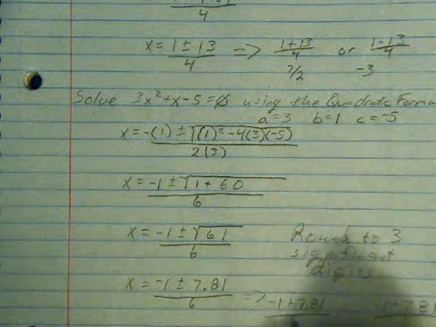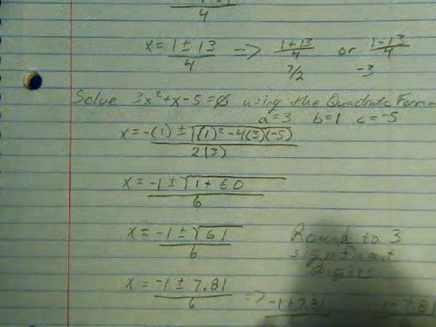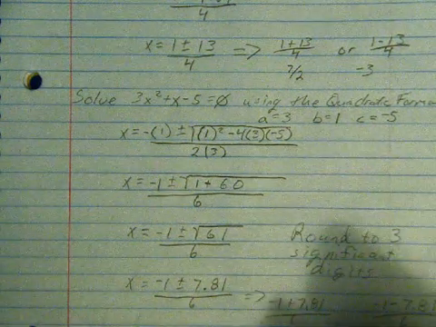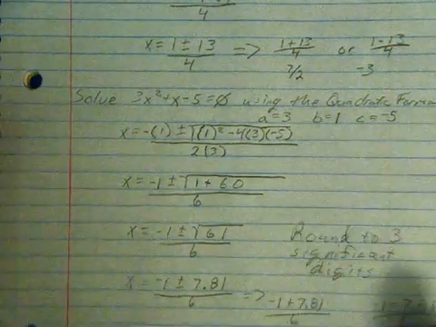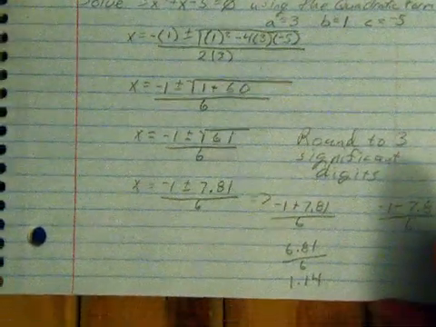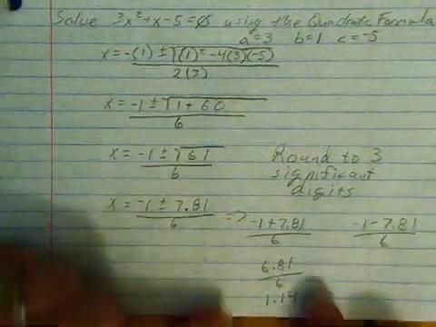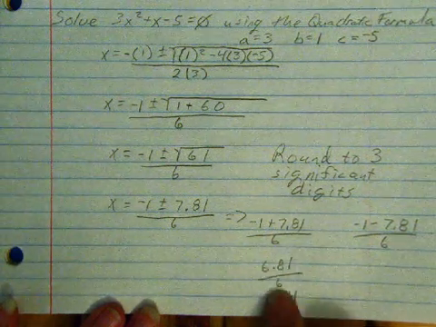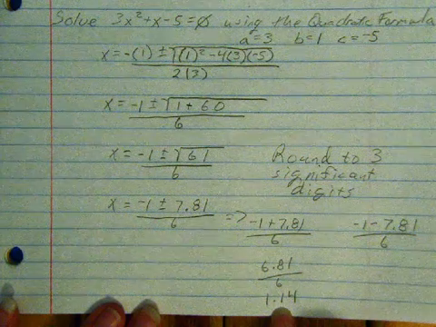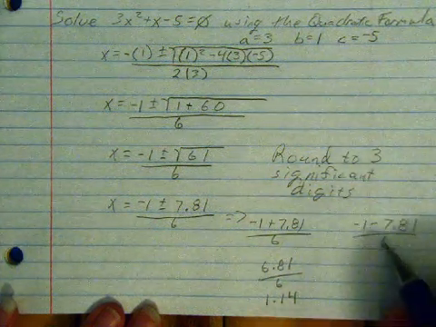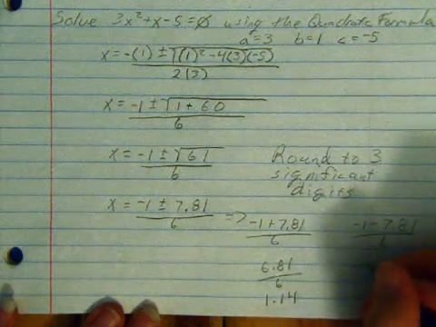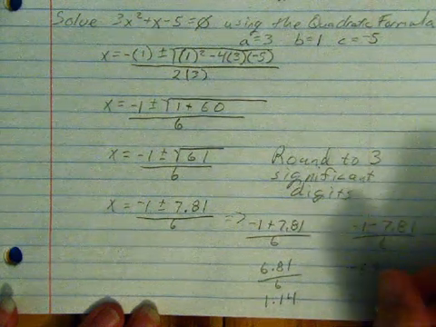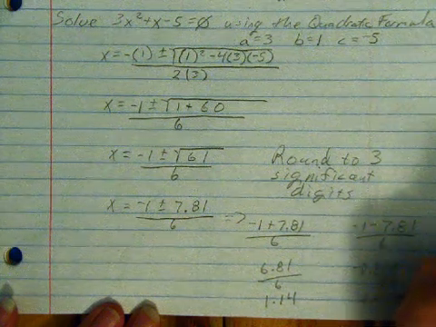On the left side, I took the negative 1 plus the 7.81 and got 6.81, divided by 6, which is 1.14. And on this side, I have a negative 8.81 over 6, which gives me a negative 1.47.